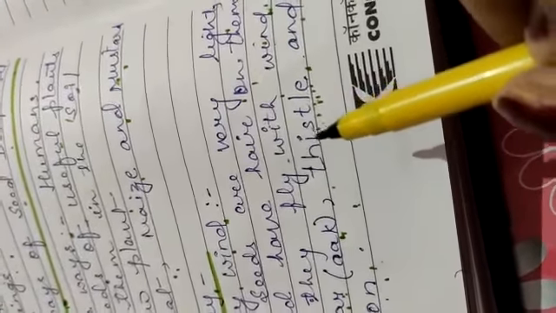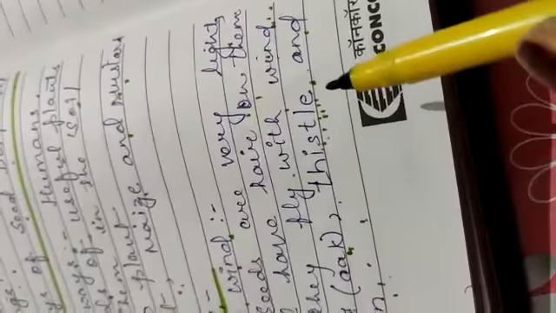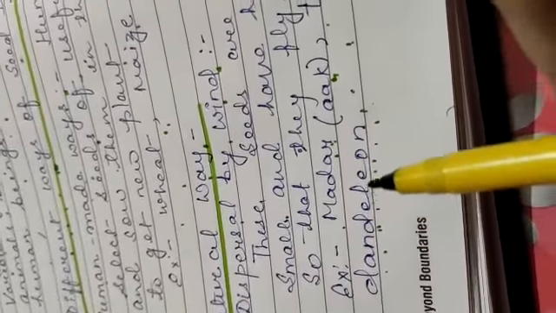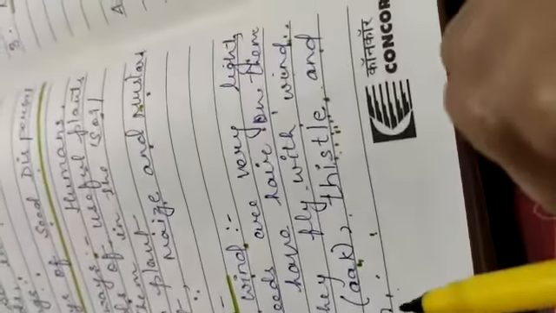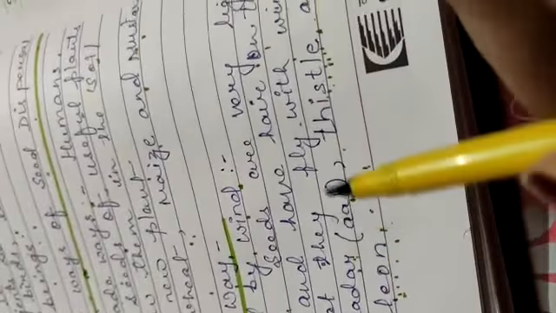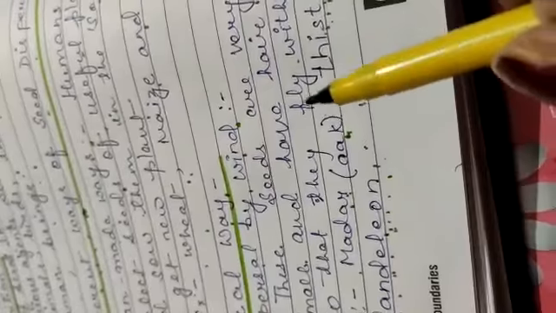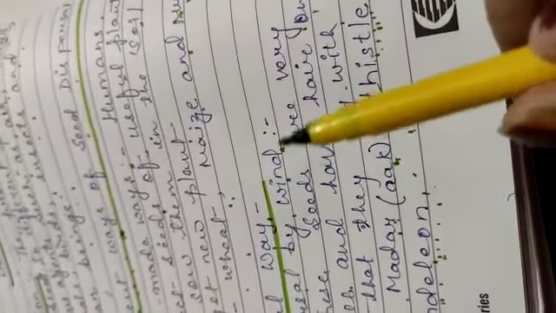Thistle, T-H-I-S-T-L-E. And D-A-N-D-E-L-I-O-N, that is dandelion. These madar, thistle and dandelion have very light seeds so that they spread with the wind.